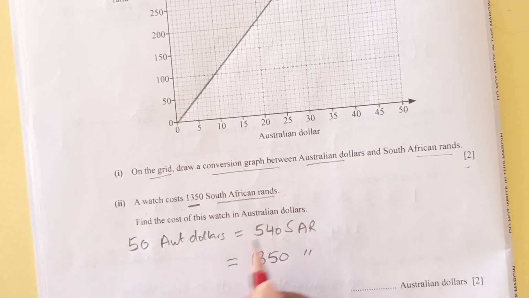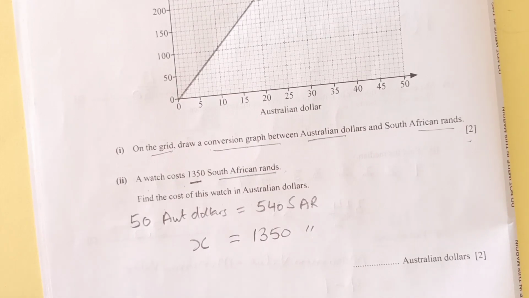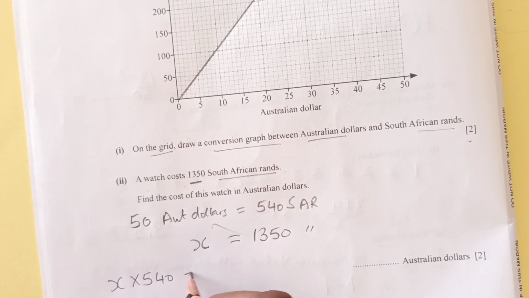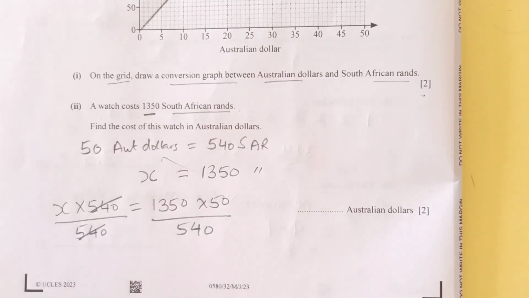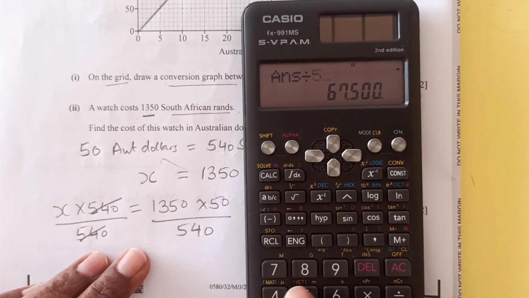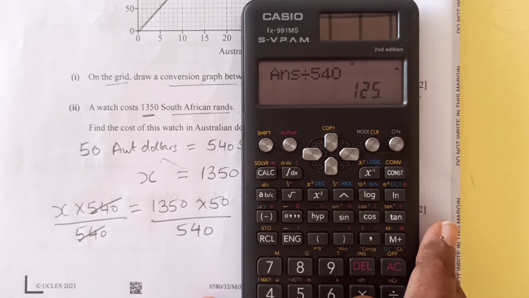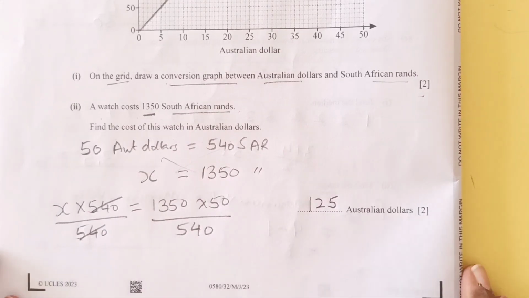Now we have 1350 South African rands and how many dollars, right? So we are just going to multiply. This is going to be x times 540, 1350 times 50 divided by 540. So let's calculate. 1350 times 50 divided by 540. It's 125 Australian dollars. Right? So that's it.